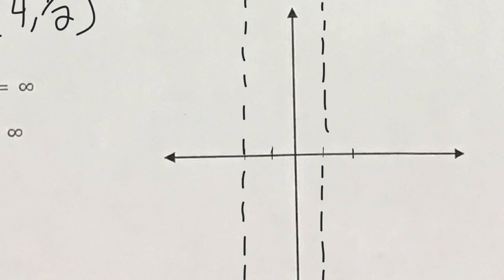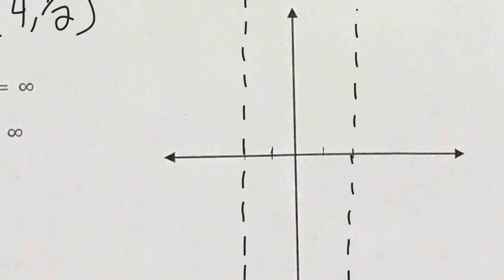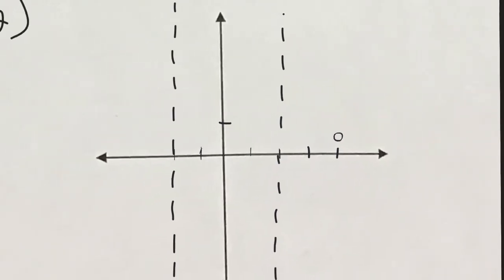Okay, here's +2. Here are our asymptotes. That looks much better. And then at 4, 1/2 is where we're going to have our hole. So you can put that in here also if you are confident that you can hit it later. So there's 4, 1/2 right there.